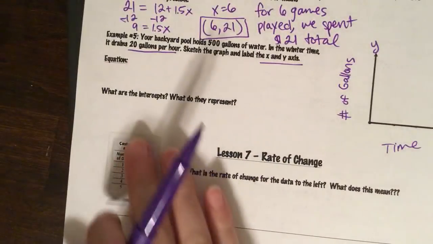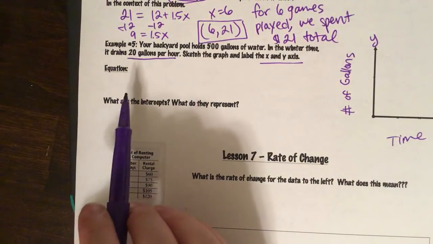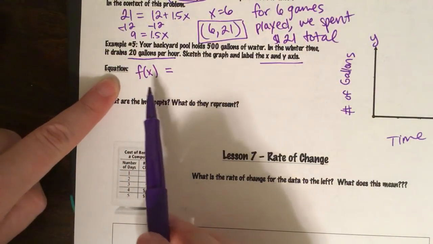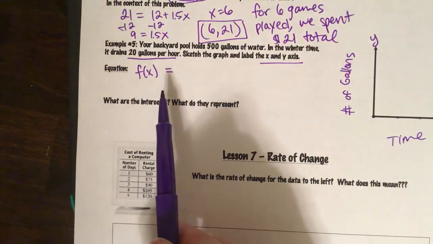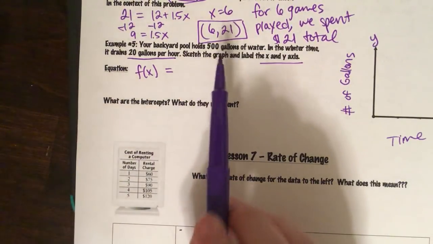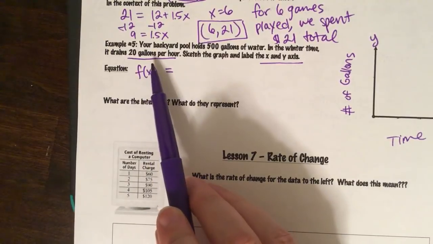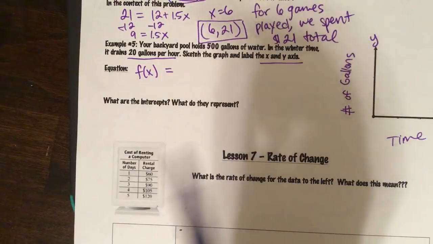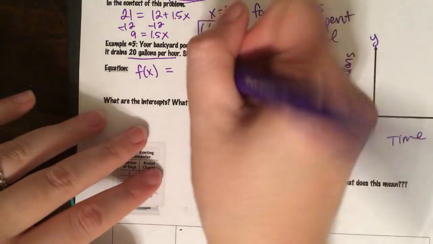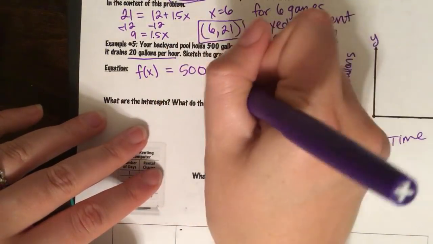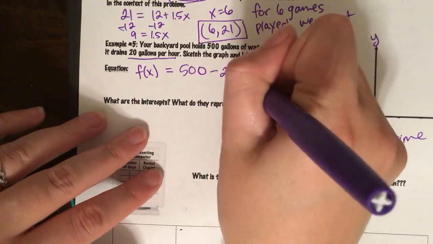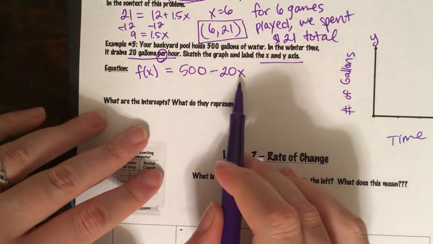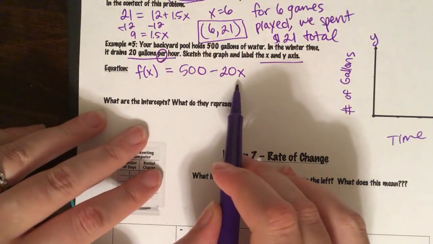All right, we need an equation. And every equation has to start with f of x equals. Again, in equation, the word comes from equal sign. So you make sure you have that. All right, we started with 500 and then we're draining. So what operation is this, adding or subtracting, if we're draining gallons? Hopefully you say subtraction. So we start with 500 and I'm going to subtract 20x because again we have per hour. Anytime you see that word per, you need to think multiplication.